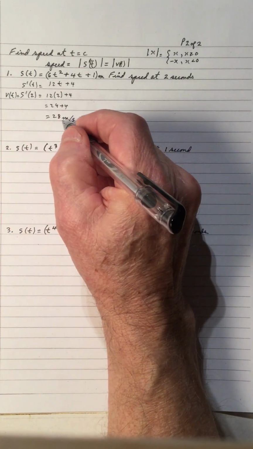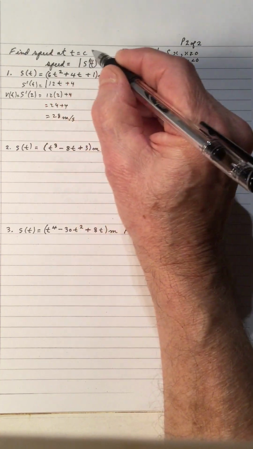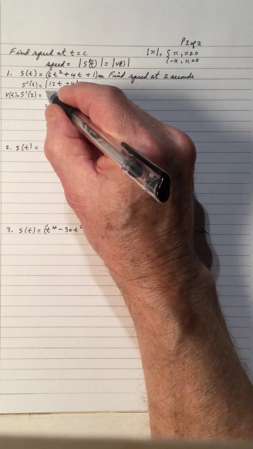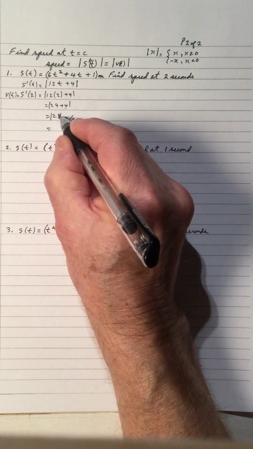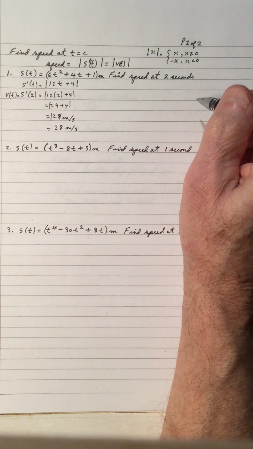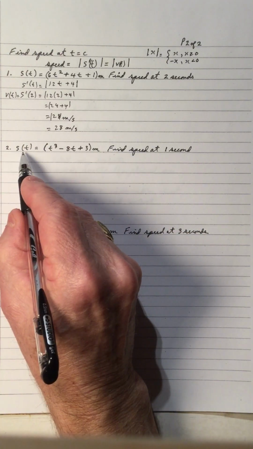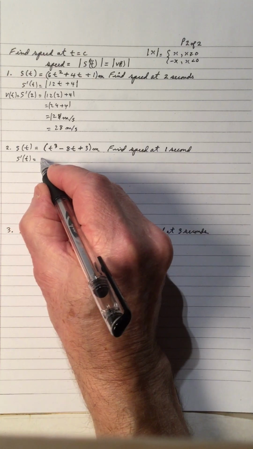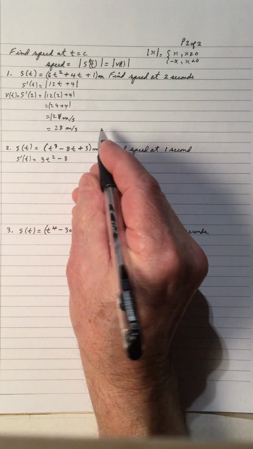So the velocity is 28, and I have to do the derivative of that. So this is the derivative of the velocity. There's the velocity. So the derivative of 28 is 28 because it's positive. Okay, let's do right here. Let's do s prime again, the derivative of the position curve. So we get 3t squared minus 8, and this is 0.